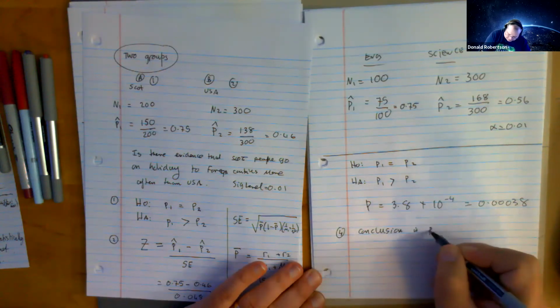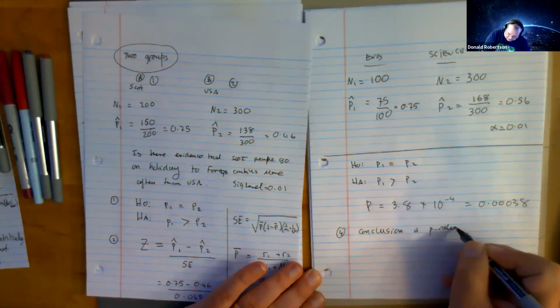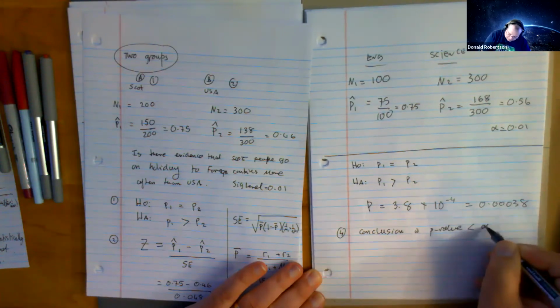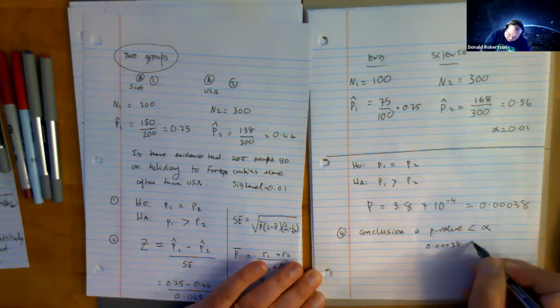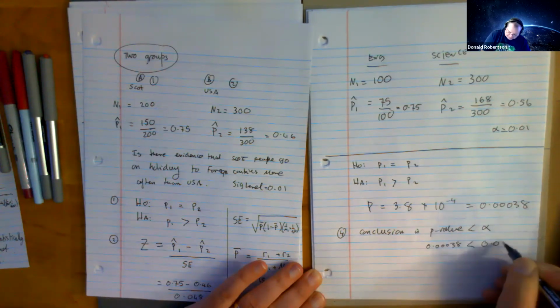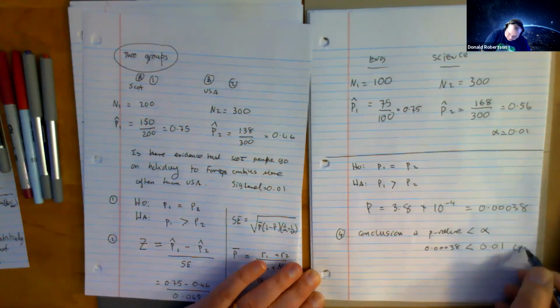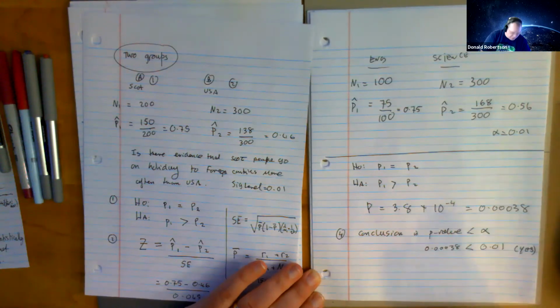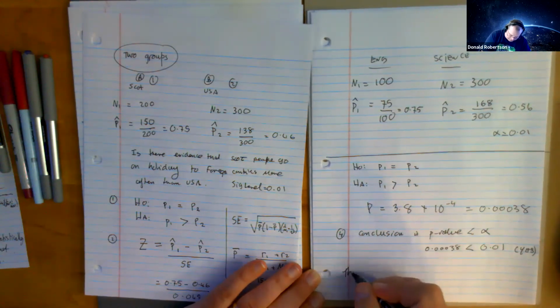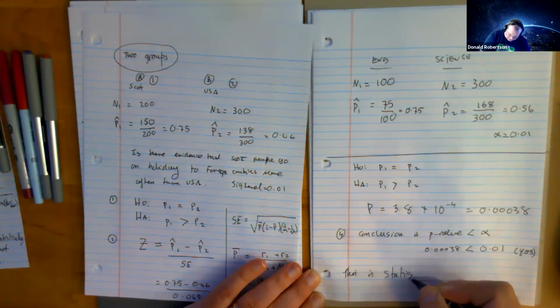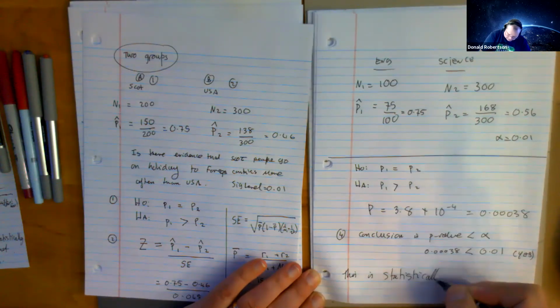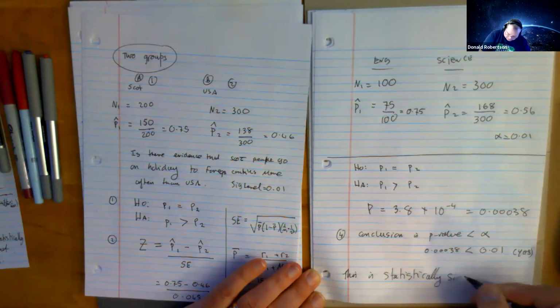Is our p-value less than our alpha? Is this fella less than that? And the answer is yes. So this is statistically significant.